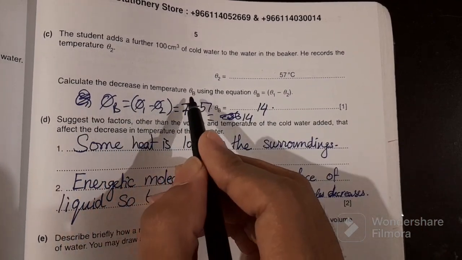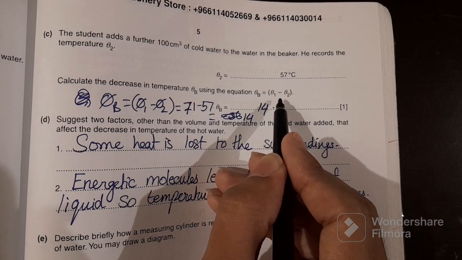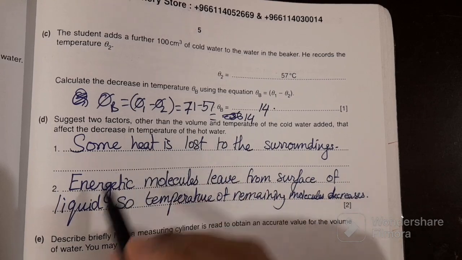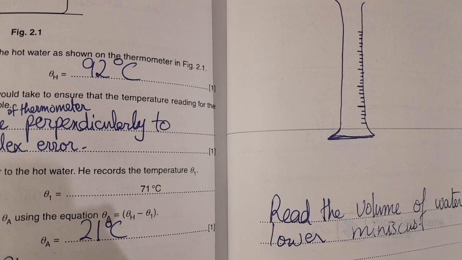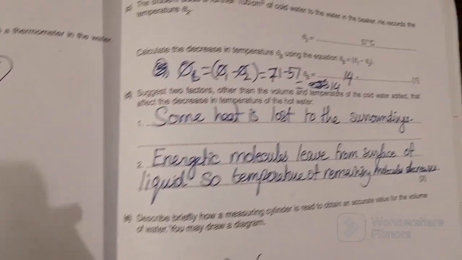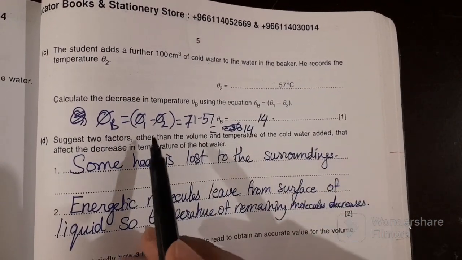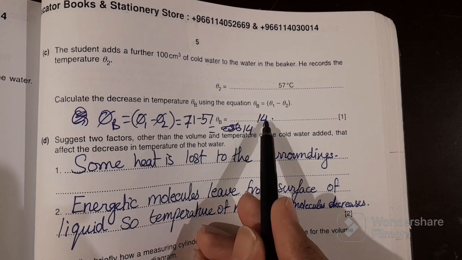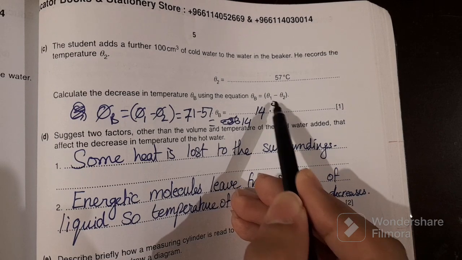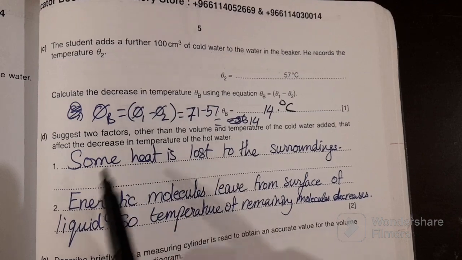Calculate the decrease in temperature θB using the equation θB is equal to θ1 minus θ2. In the previous question we have seen that the value of θ1 was 71 degrees Celsius and θ2 is 57 degrees Celsius. So what we will do is 71 minus 57, which will be 14 degrees Celsius. So we write 14 degrees Celsius. So this is how we will do part C.